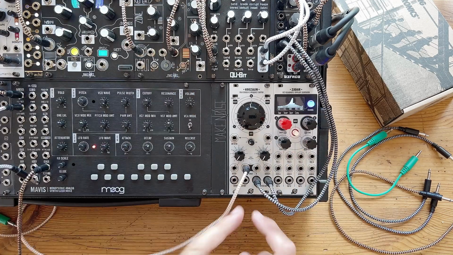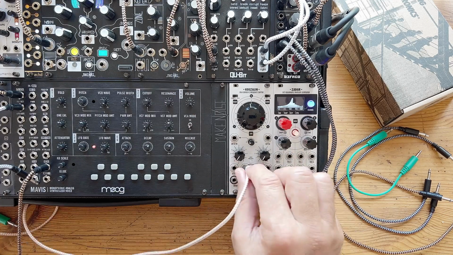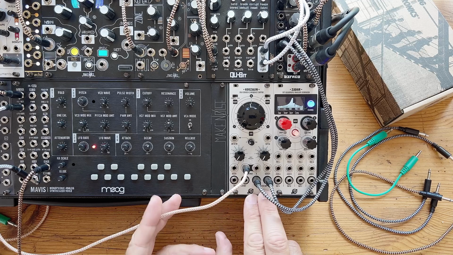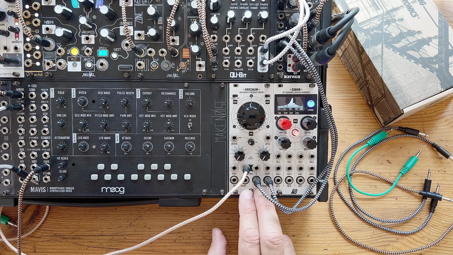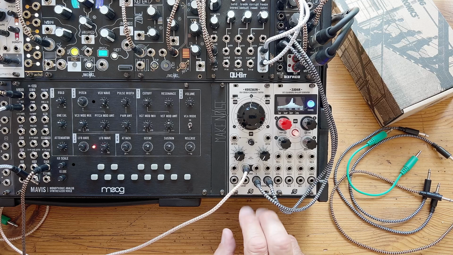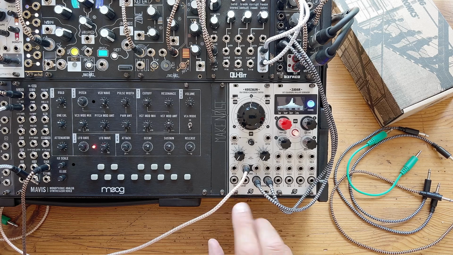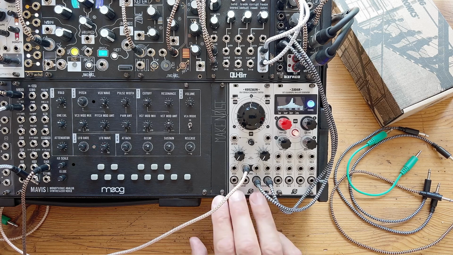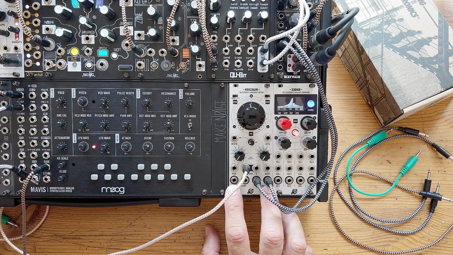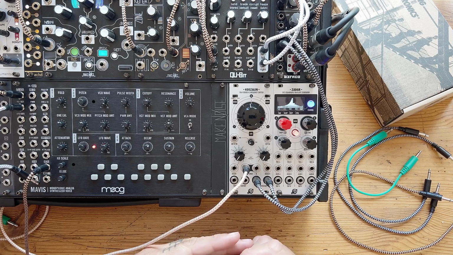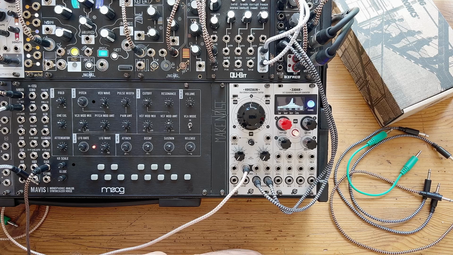It's stereo or can be fed by mono, and then it comes out in two pairs of stereo outputs, one that will output the upshifted and one the downshifted. So at any given moment you can use these four outputs for anything. You can mix and match them and get into different sonic territories.